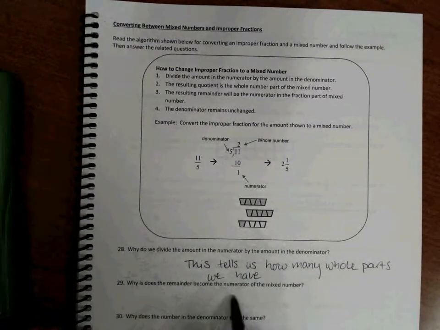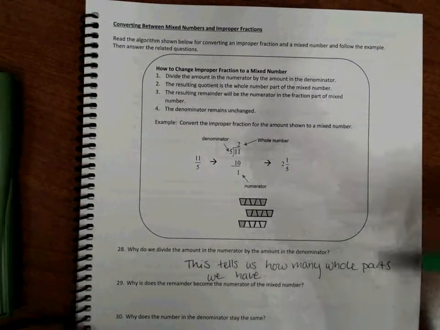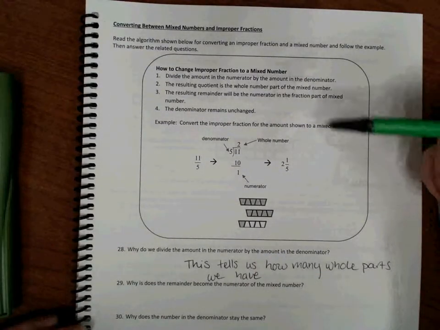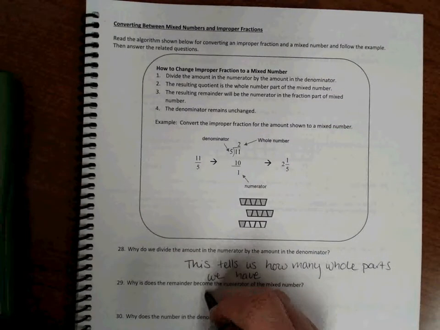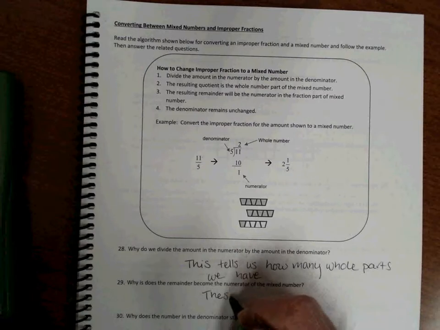Why does the remainder become the numerator in the mixed number? Well, that's the leftover parts. So whatever's remaining is leftover. It doesn't make up a whole, so it's the leftover pieces.